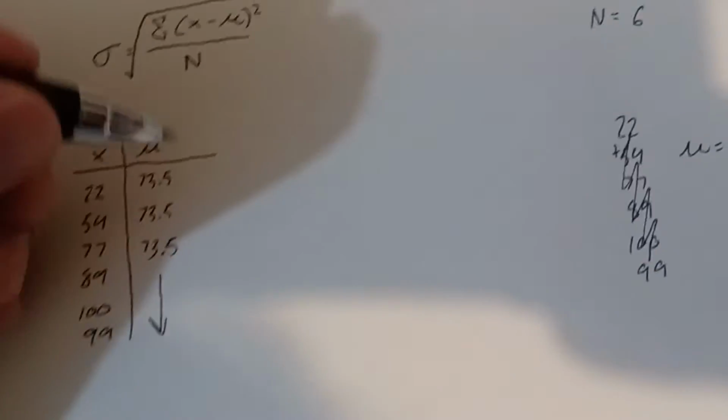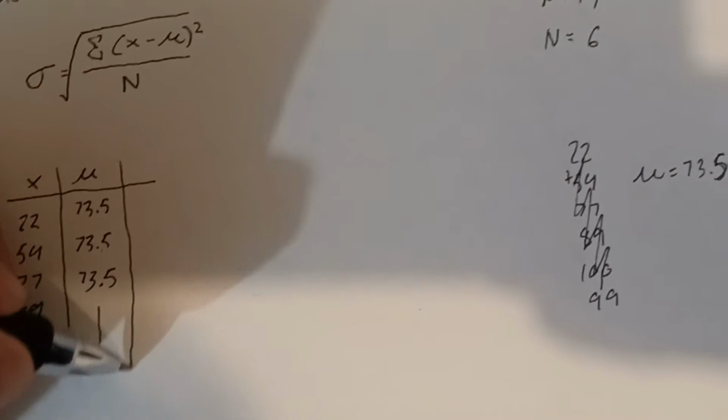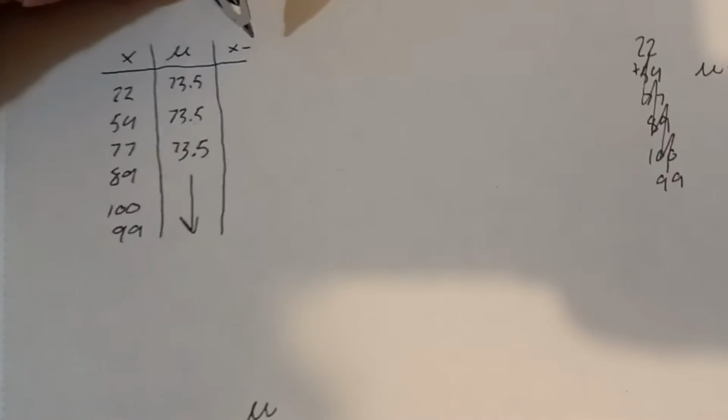So what you want to do now is subtract 73.5 from all of these numbers. So 22 take away 73.5, 54 take away 73.5, 77 take away 73.5, and so on. So now that's going to give us our third column, the x value minus mu.